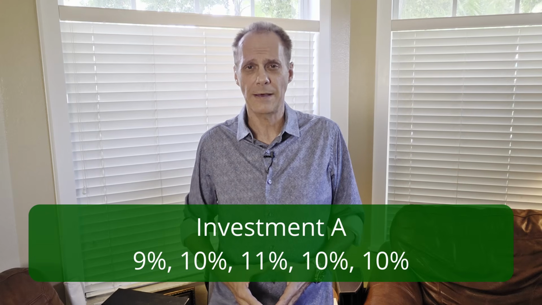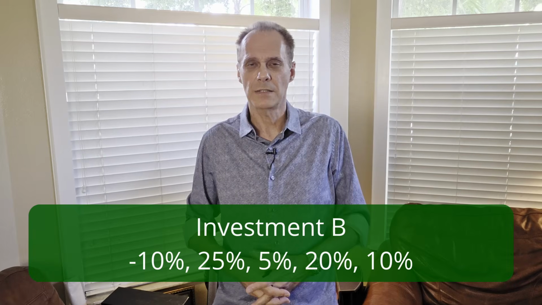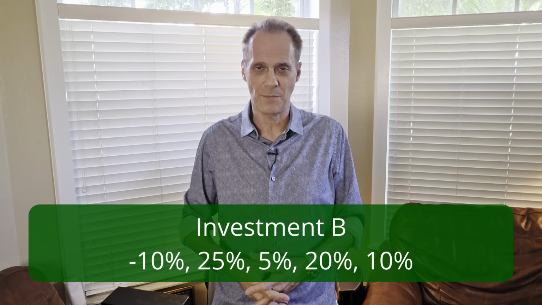So let's start with two investments. Imagine I give you two investments. Both have an average return of 10%. But here's what happened with their yearly returns. Investment A earned 9%, 10%, 11%, 10%, 10%. And here is Investment B: minus 10%, 25%, 5%, 20%, 10%. Both average about 10%. But would you say they're equally predictable?